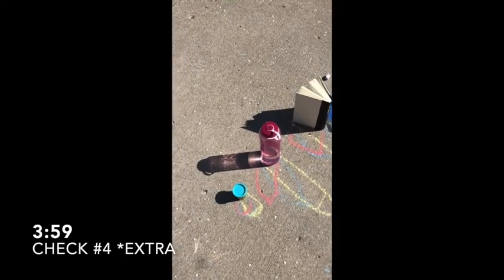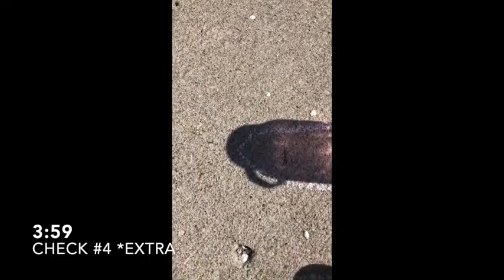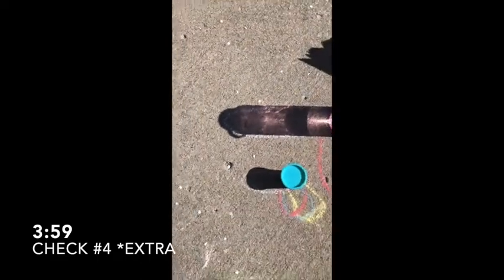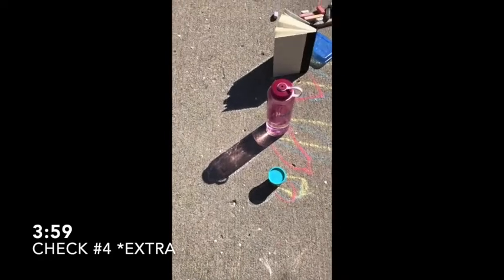Okay, we wanted to do one more check to see what direction the shadows kept going in. So here we are tracing check number 4. Looks like they're going around.